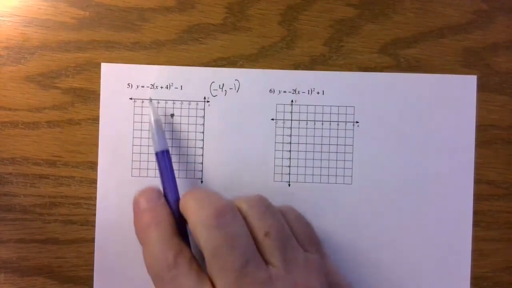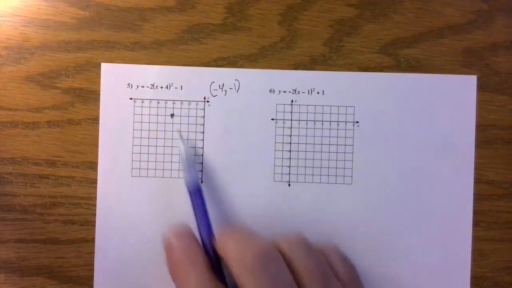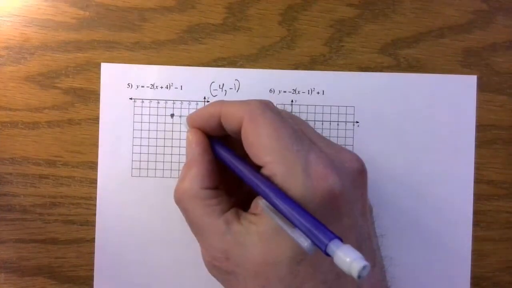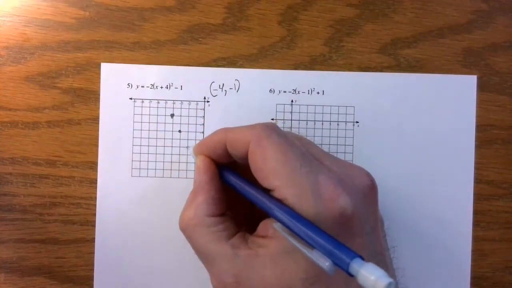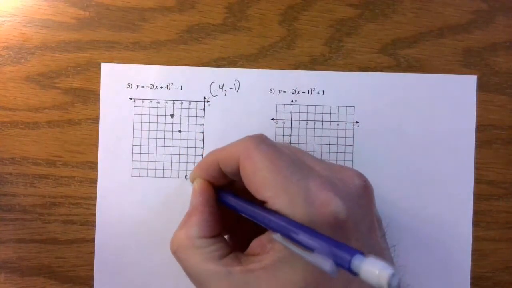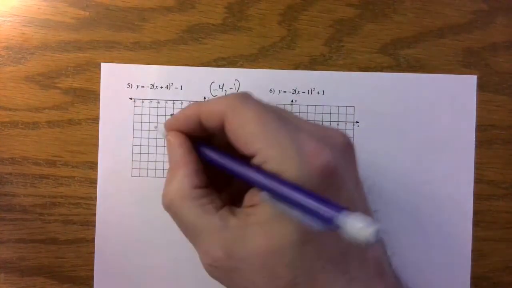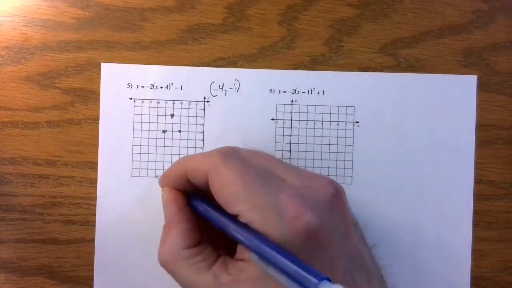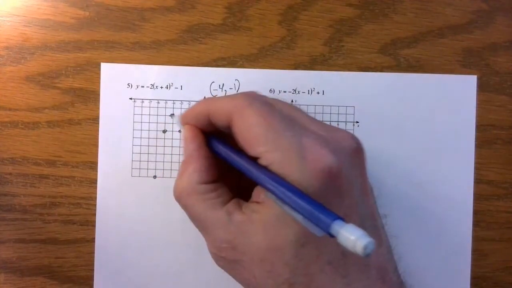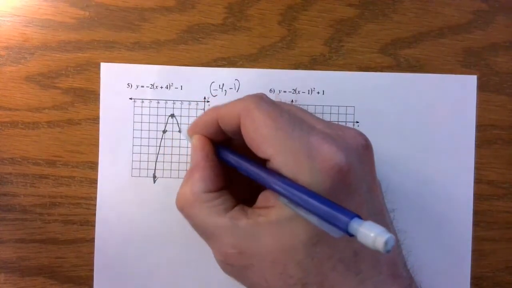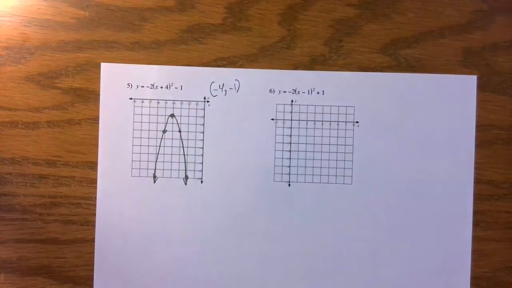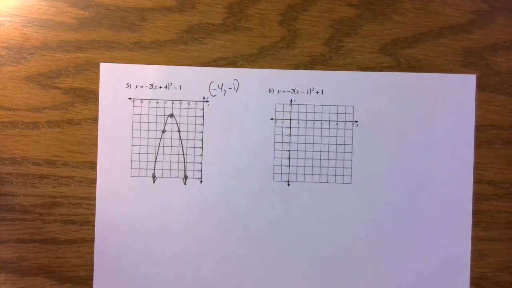It's negative 2, so it's going to come down twice as fast. So over 1, down 2, and over 1, down 1, 2, 3, 4, 5, 6. Make this side flat on the top, round it down, kind of like that. Looks pretty good.